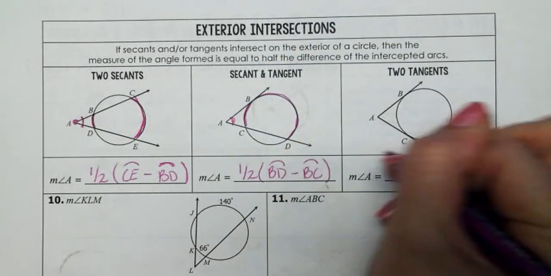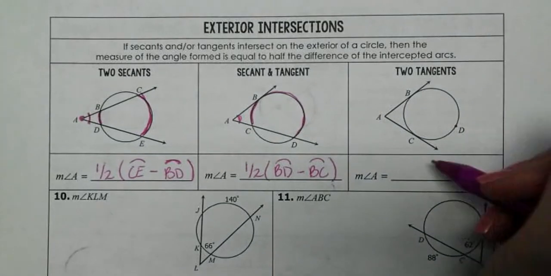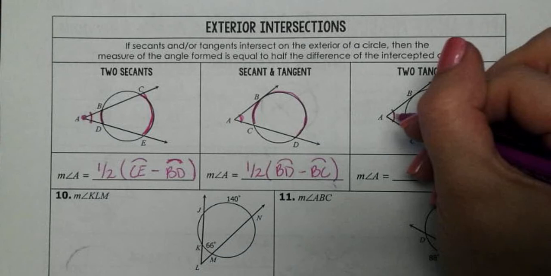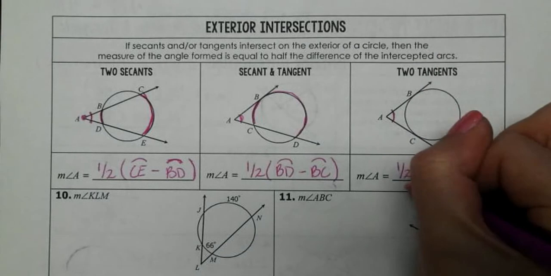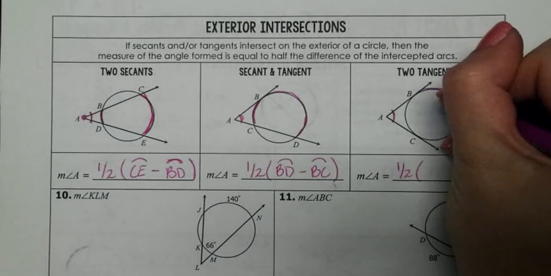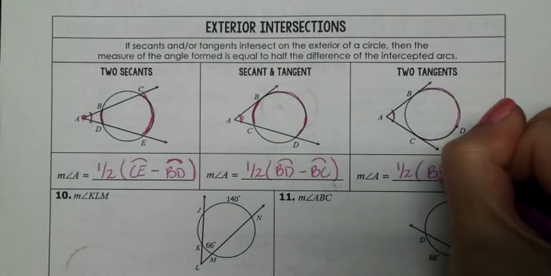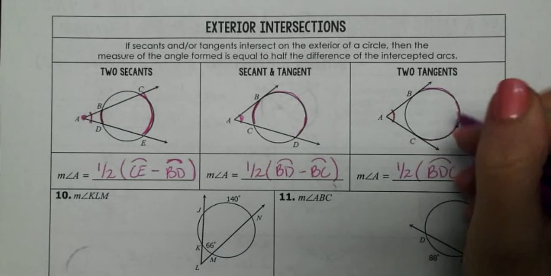Okay? And then the last one, where you have two tangents intersecting, in order to find this angle A, you have to take 1/2 of the larger arc, which in this case is a major arc, BDC, and subtract the smaller arc, which is BC.